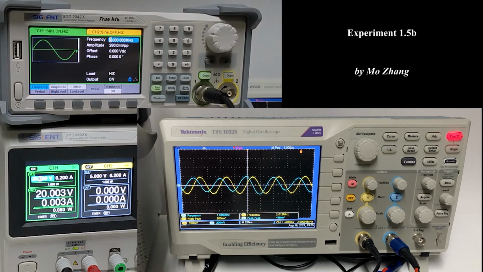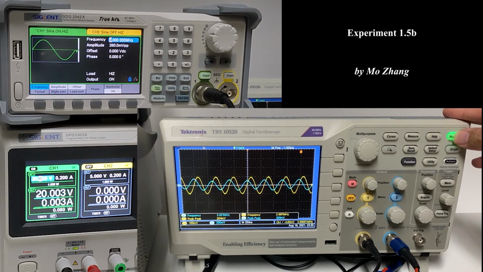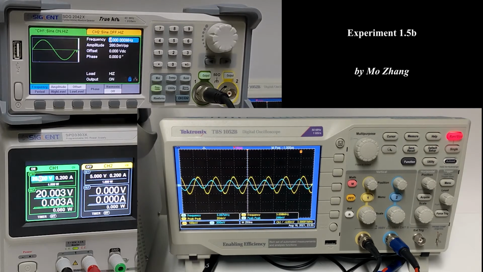About 3 megahertz. So for 3 megahertz, input is 204 millivolt. Output is 296 millivolt.